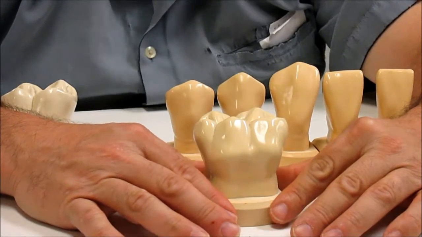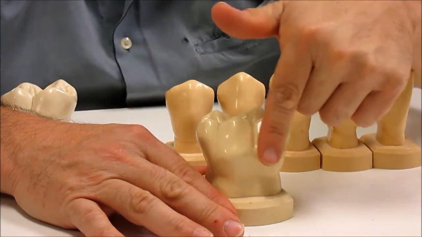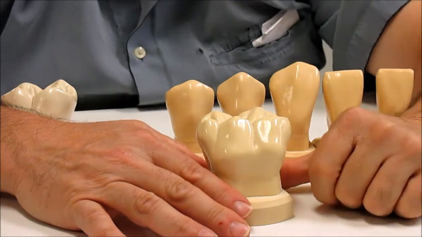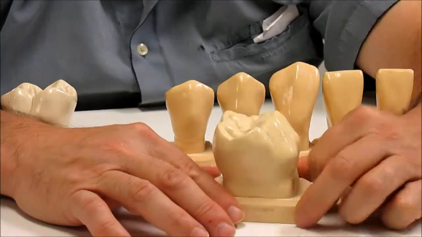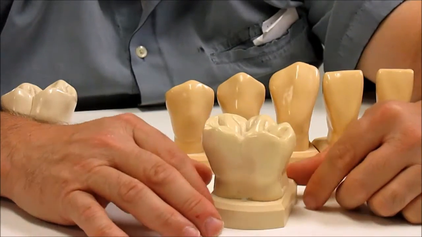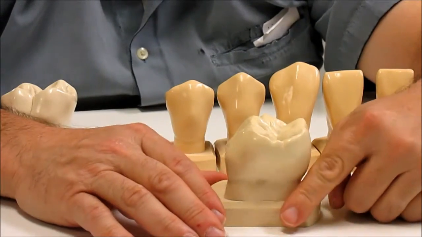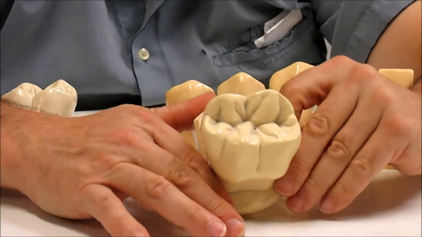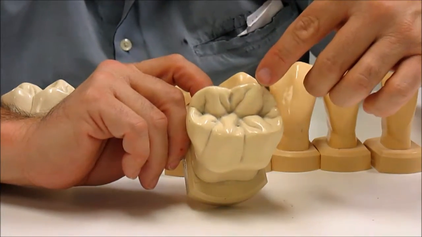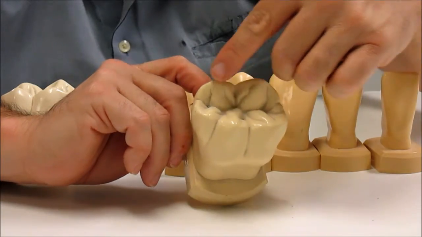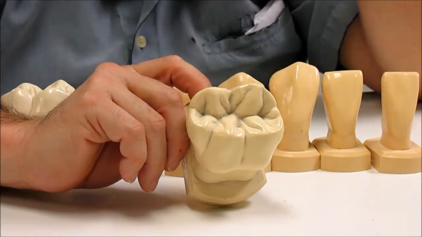Mandibular first molar. Facial aspect or buccal aspect. Mesial aspect. Distal aspect. Lingual aspect. Occlusal table. You'll see on this molar, this tooth has 1, 2, 3, 4, 5 cusp tips. 5 cusp tips on this tooth.